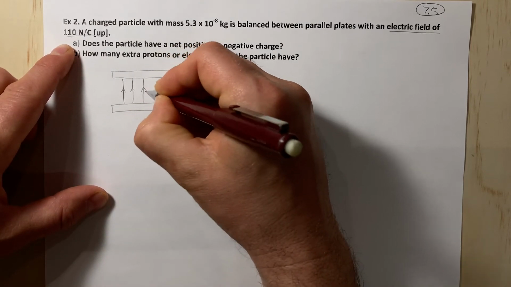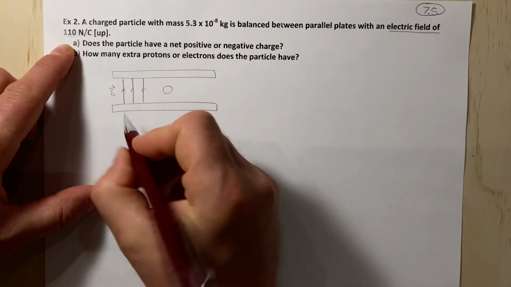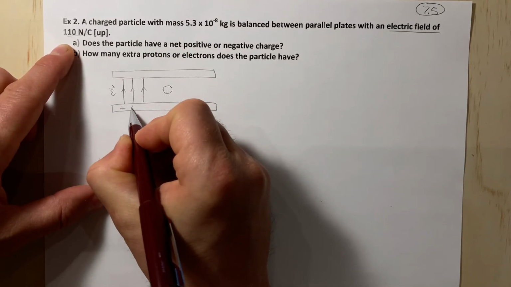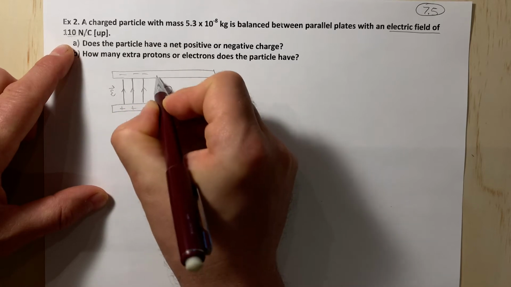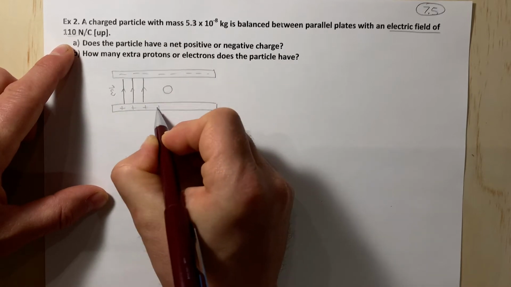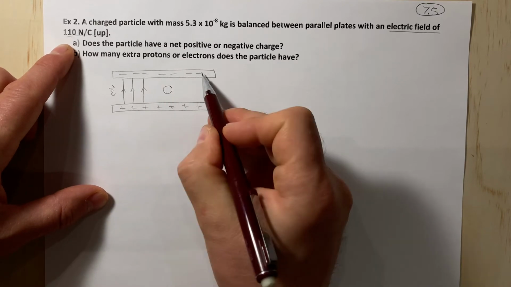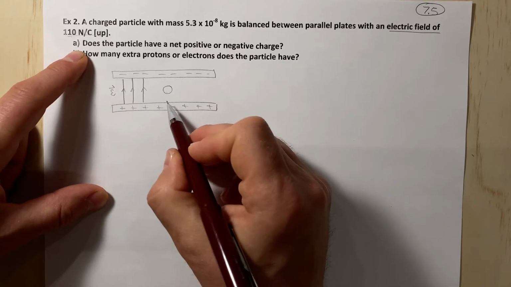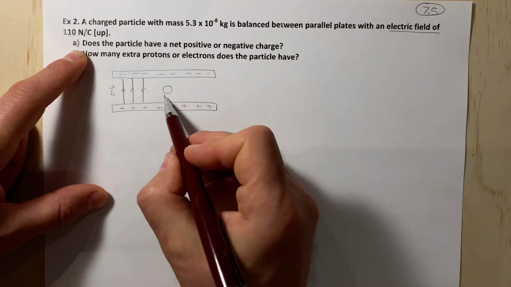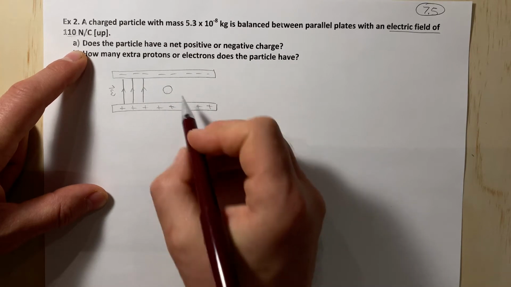Okay, so electric field, let's point it that way. There's electric field. Electric field, just remember, always points from positives towards negatives. So what that means is they're kind of telling us in a tricky way that the positive plate is on the bottom, the negative plate is on the top. So in part A of this, does this particle have a net positive or negative charge?